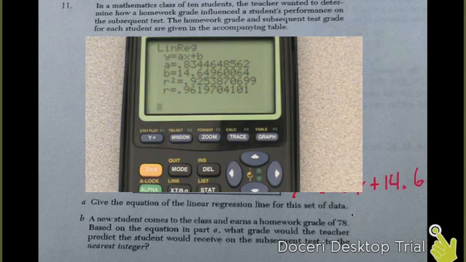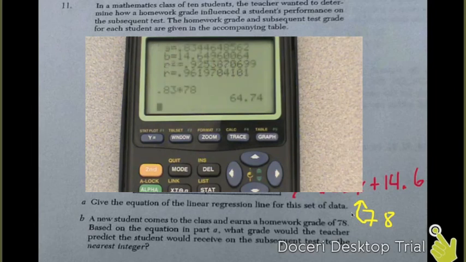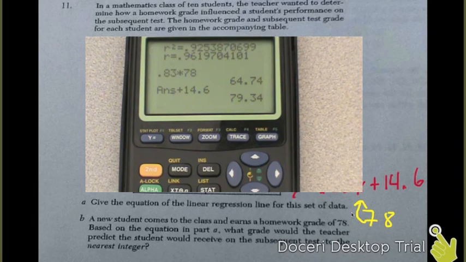A new student comes to the class, and we want to know what a homework grade of 78 would give you. So you're actually going to go ahead and plug 78 into our equation right here. You're going to take about 0.83 times 78, and then you're going to add 14.6. And that'll give us a score of 79.34. So for that second one, 79.34 is what we end up with.